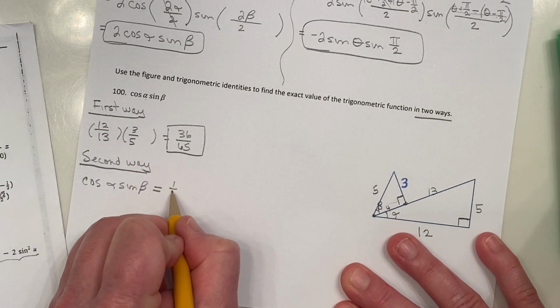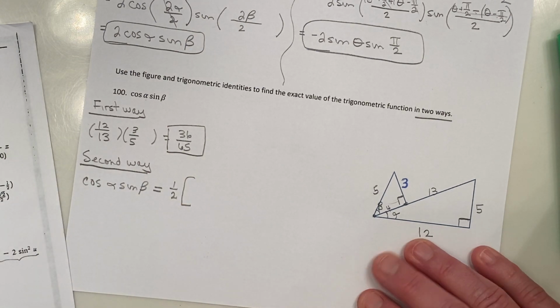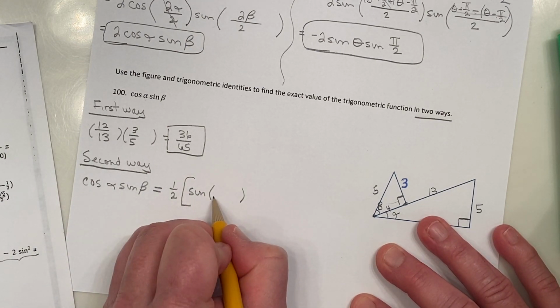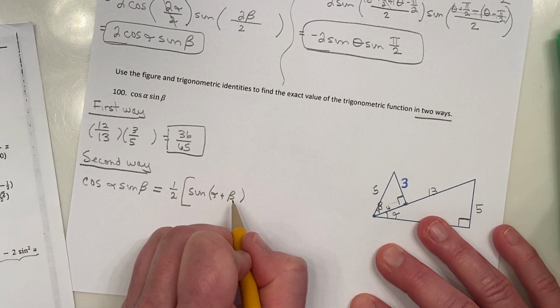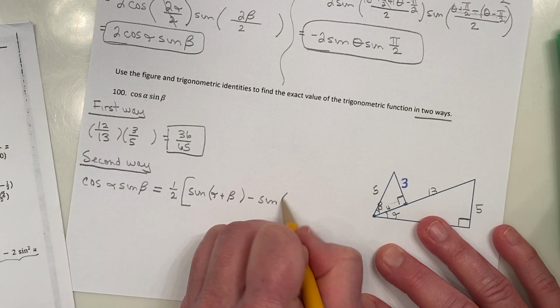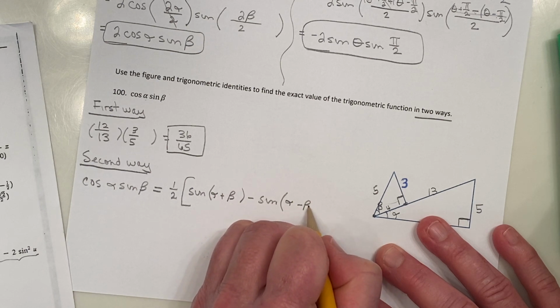That formula starts out with a half. I got a bracket. Sine of, in parentheses, u plus v, or alpha plus beta, minus sine of alpha minus beta.